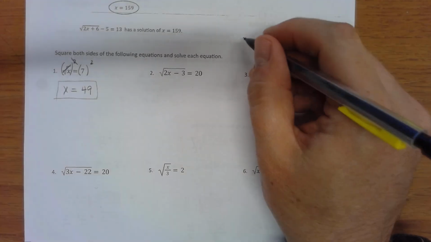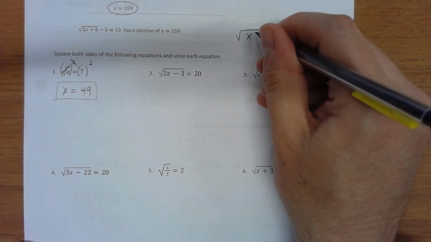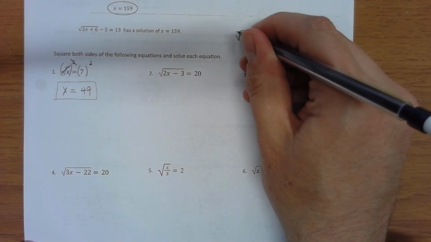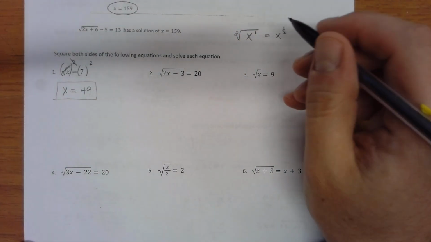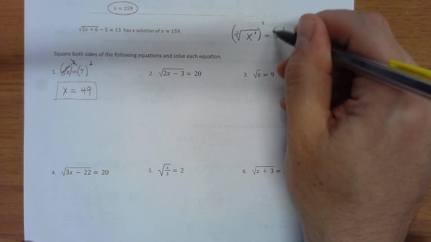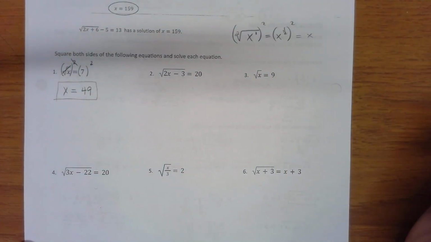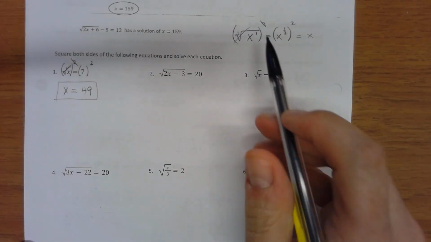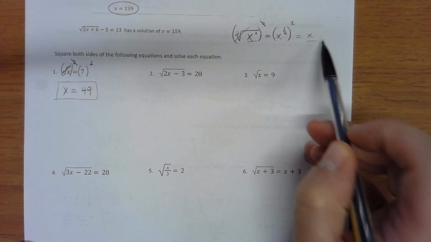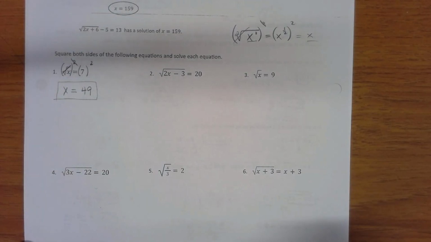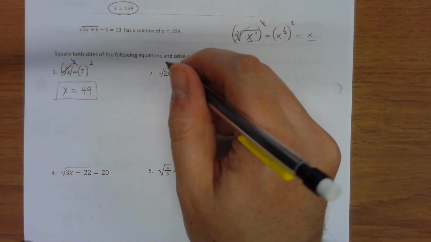Just a reminder, I should probably have said this earlier. The square root of x is x to the first with an index of 2, or x to the 1/2. When you square a square root, you're going to multiply these exponents, and that's what's going to give you the x. So the exponent cancels out the radical, and you're just left with the x to the first that you started with underneath the radical. I'm not going to check this one. Maybe we'll do the next one. Maybe we'll check that one.